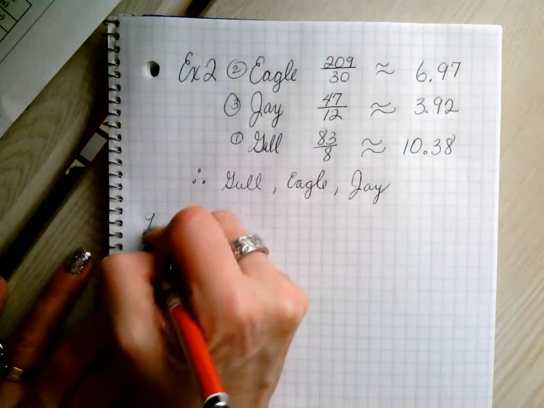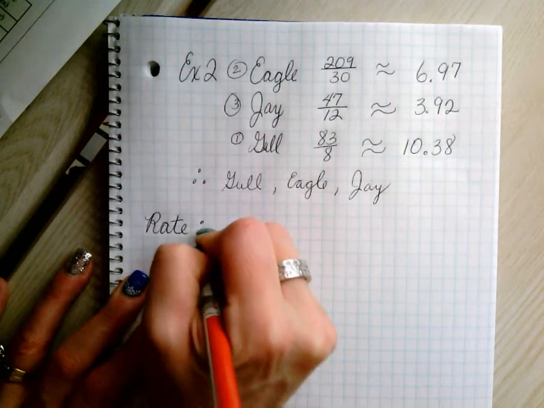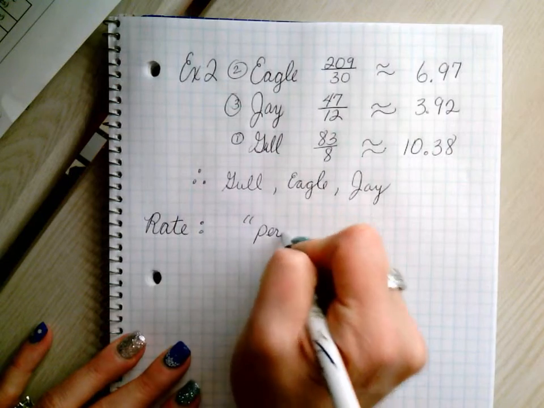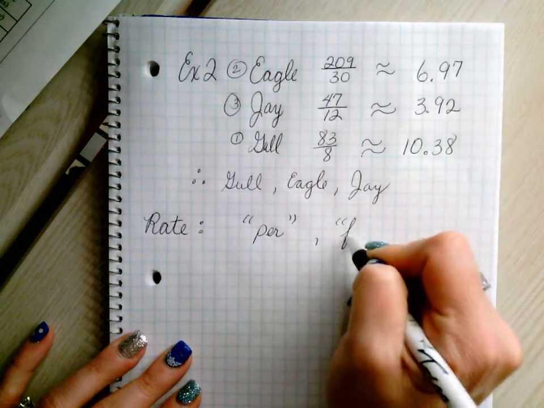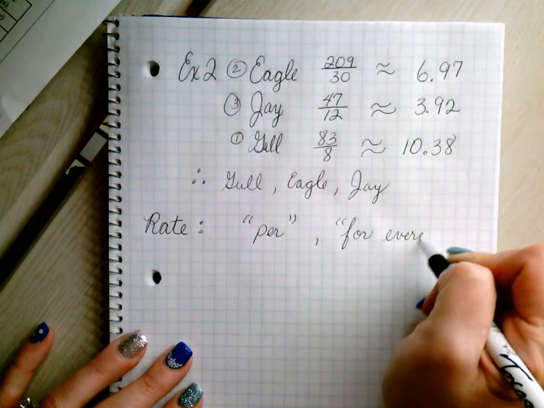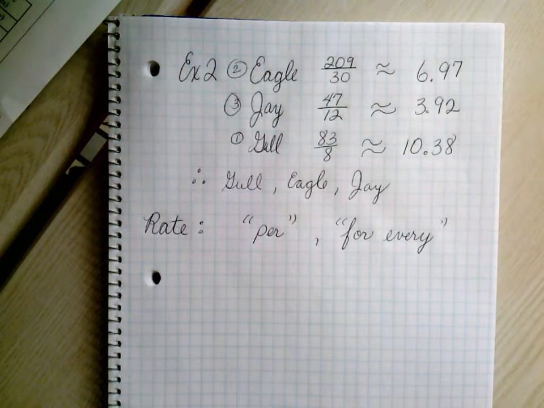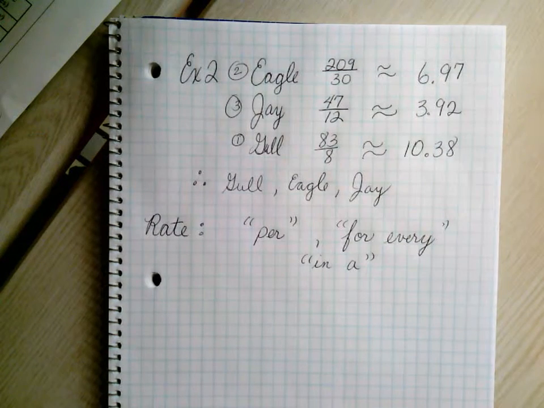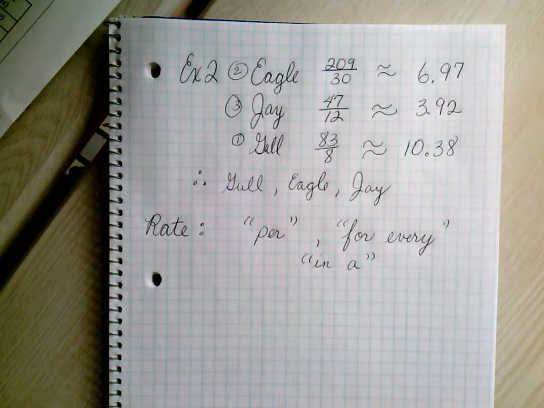Rates. Rates and ratios share a lot of the same characteristics. They're just used slightly differently. Rates is when you use the word per or the phrase for every, or the way I say it is in a. Like, how many miles do you travel in an hour? How many miles do you travel per hour? How many miles do you travel for every hour? Those are all the same thing. This is kind of a slang, but some of us use it.